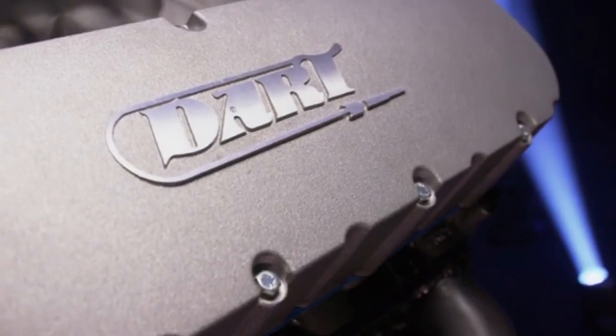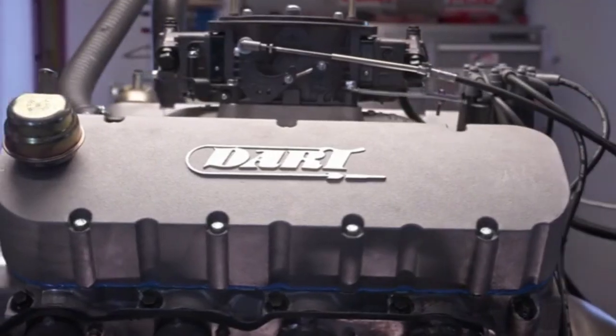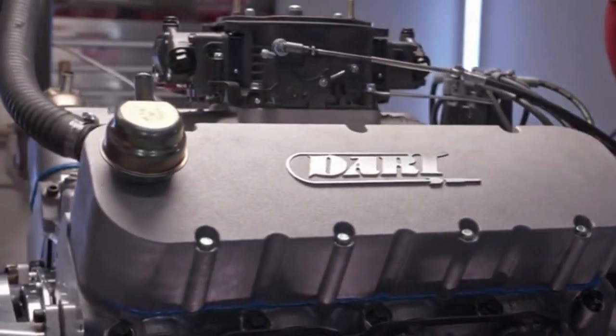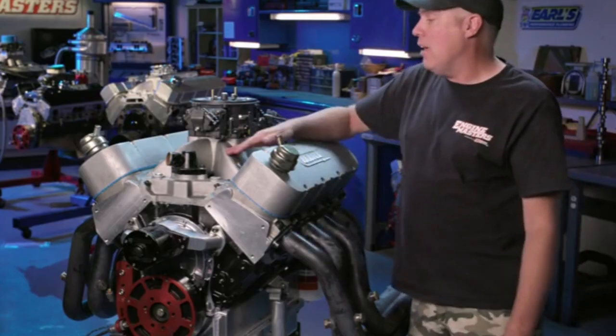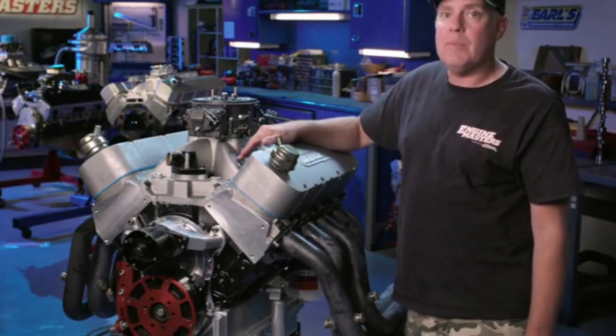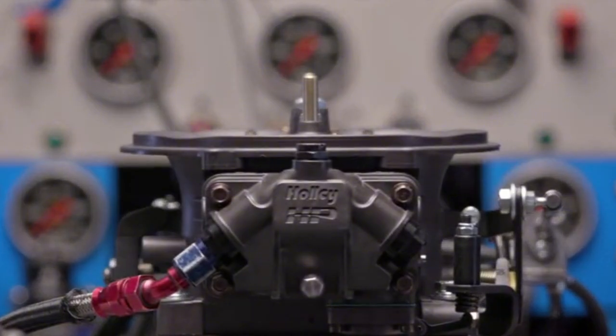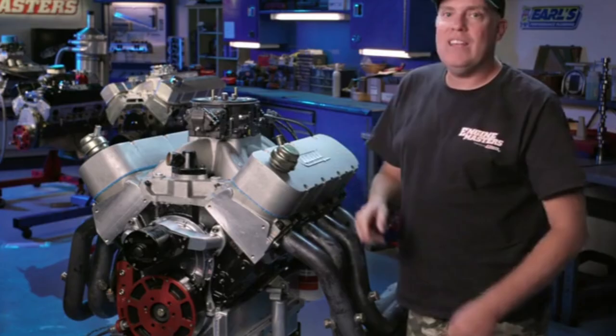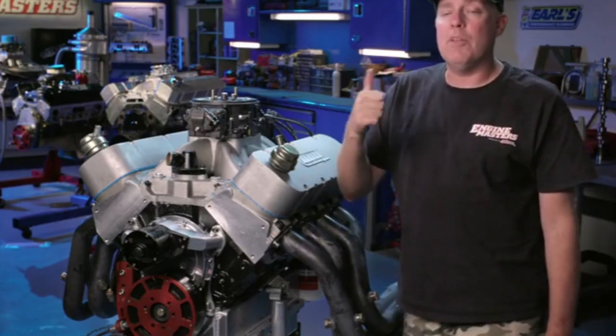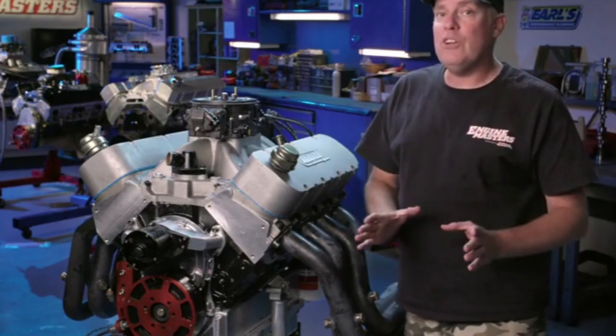Up top, we've got Dart Pro 1 CNC aluminum heads. The intake runner is 365 cc's. They're pretty radical. And we also have a Dart single plane intake manifold, and up top, the Holley Dominator that we love so much, in 1050 CFM. The camshaft is the key to this thing wanting to RPM. It's a Crane solid roller. The duration at .050 tappet lift is 284, 296. It's on a 112 lobe separation angle.